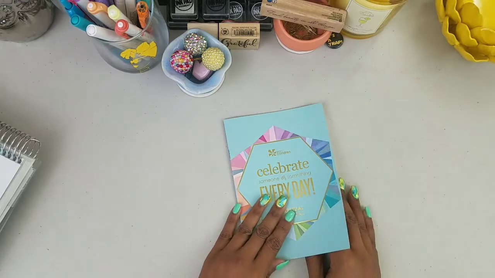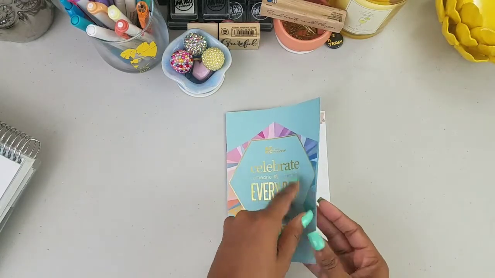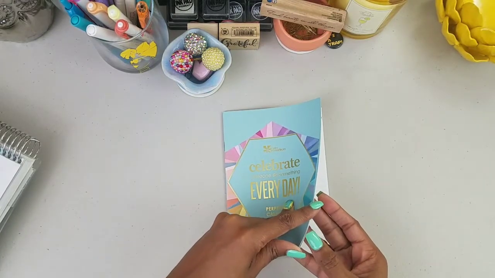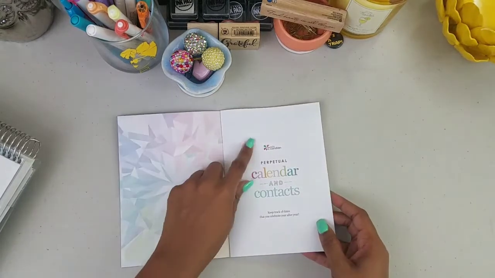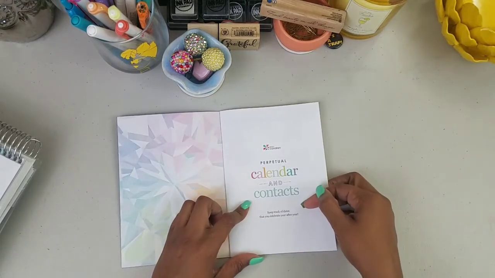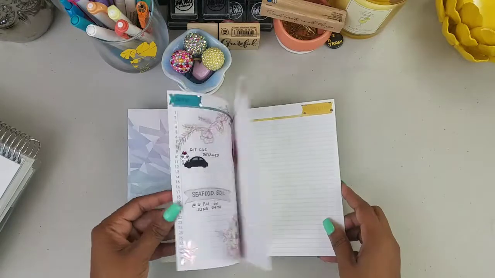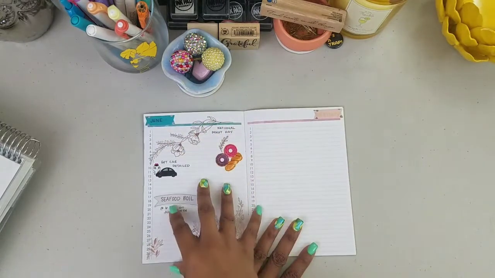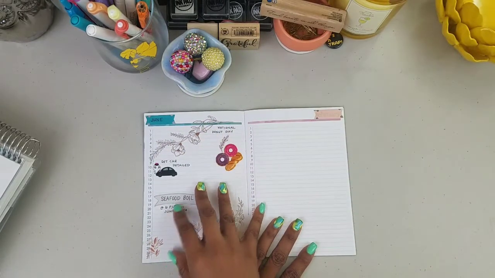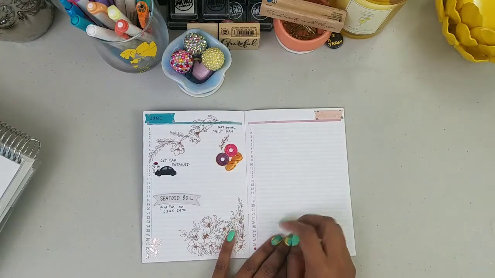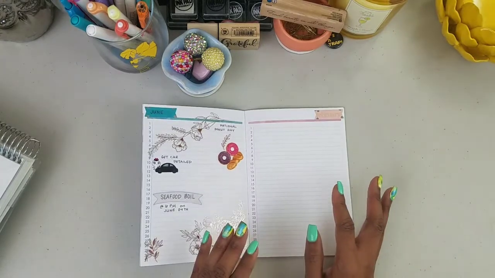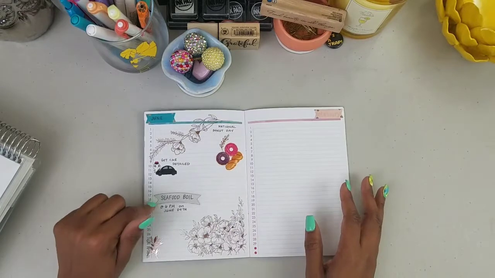All right, so again, you just open this up and you have this page and it says perpetual calendars and contacts, and then you can put everything that you need to do for the month. So if you're streamlined, you're just going to write it in black and white or however, and if you want to be a little creative, then you can do something like this.